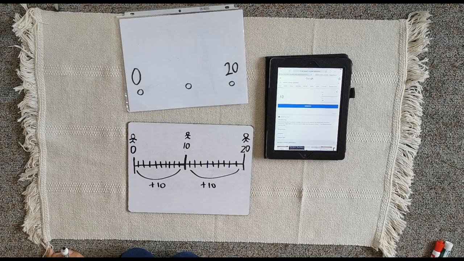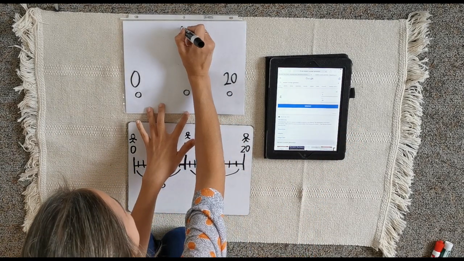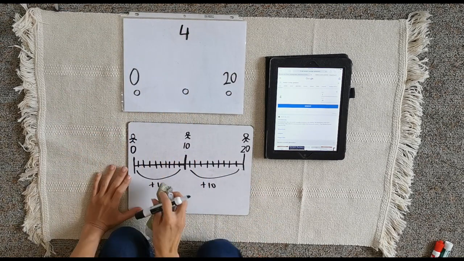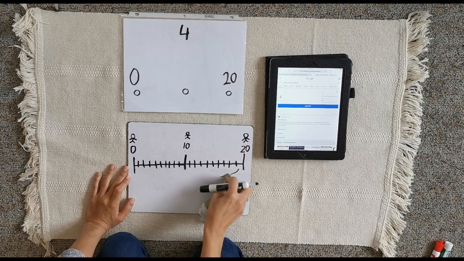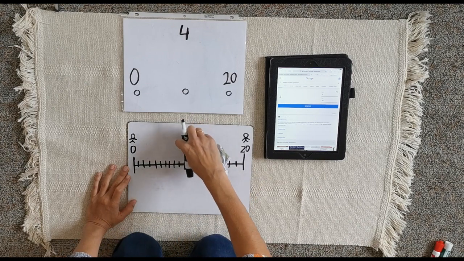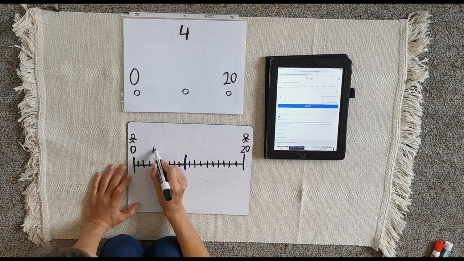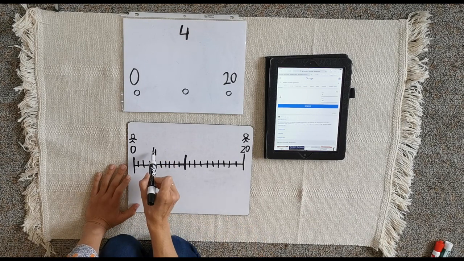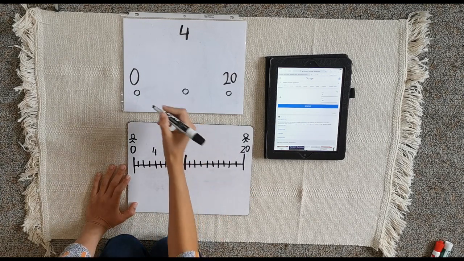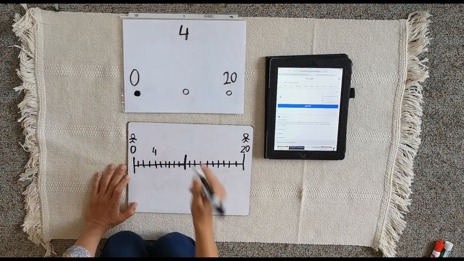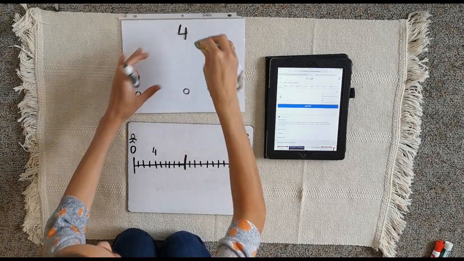Ready for 100 or one more? 4. Number 4. Let's place number 4 in the number line. 1, 2, 3, 4. Is 4 closer to 0, closer to 20, or just in the middle? Exactamente, muy bien. Chicos, you got it? Let's go to work until 100.